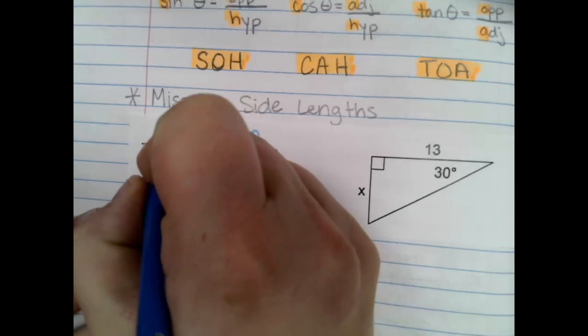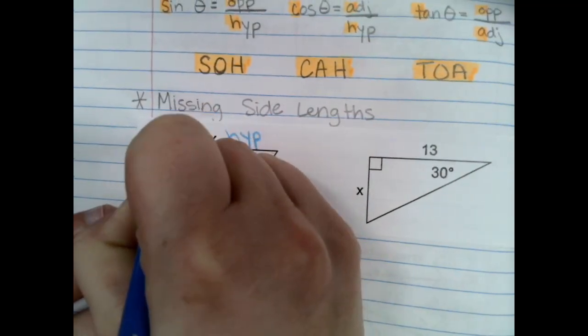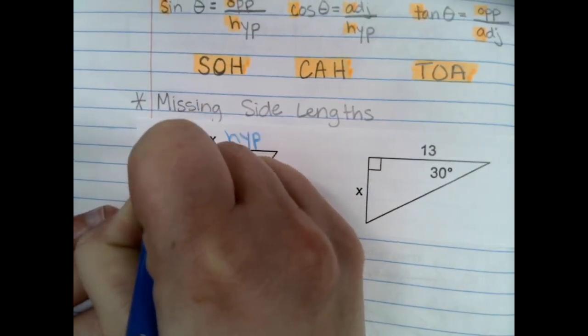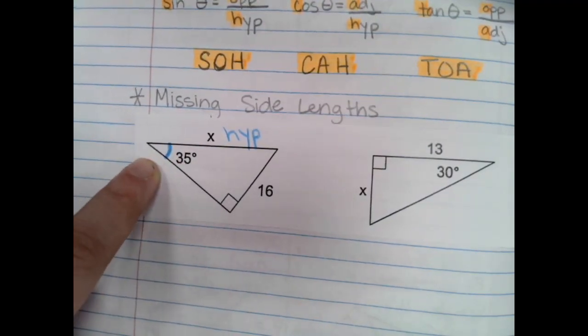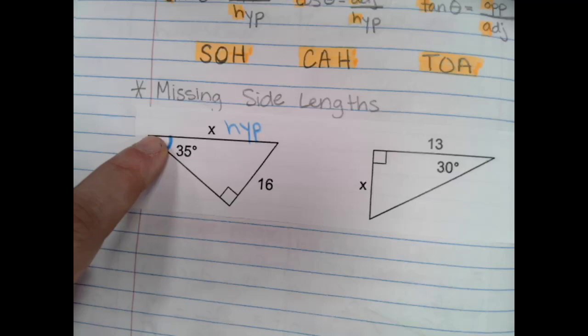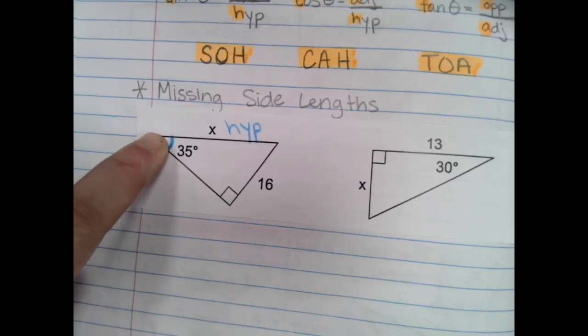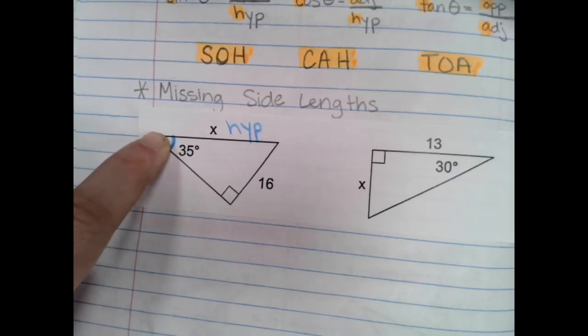Okay, my reference angle here is this 35 degrees. So if I'm looking at this 35 degrees, I want to know opposite and adjacent according to that 35. I always start with opposite. That's the way I work. My brain works better that way.